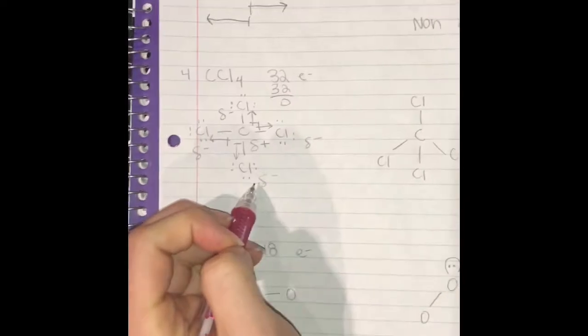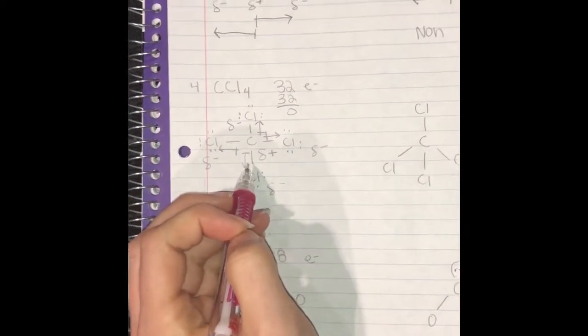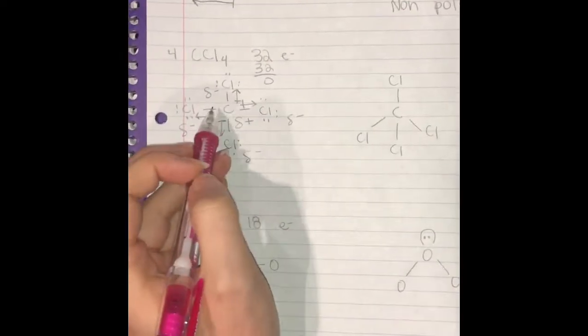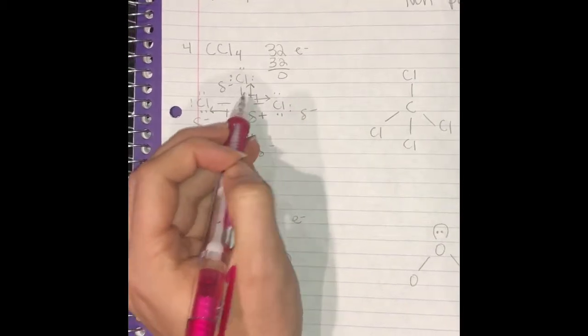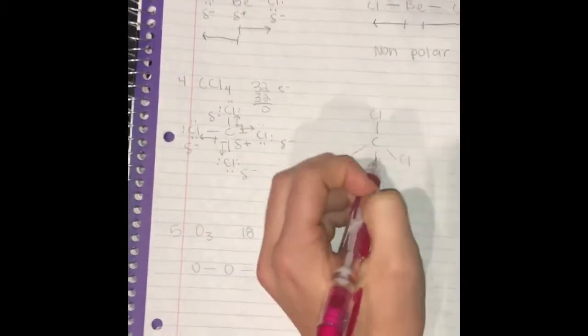And now that we know this, we can move on to the molecular geometry, which will have 4 domains, and it's going to be tetrahedral. So this is what that will look like.